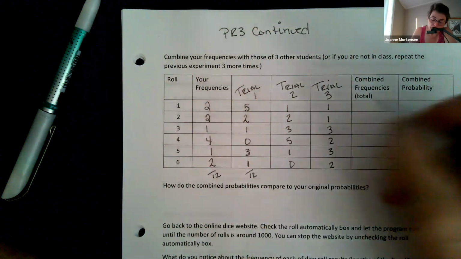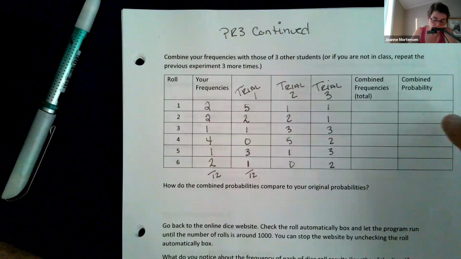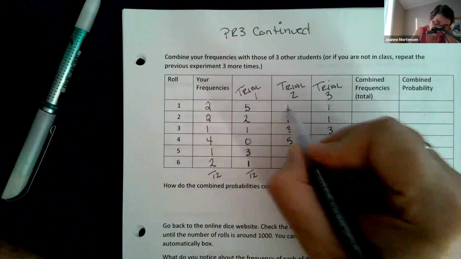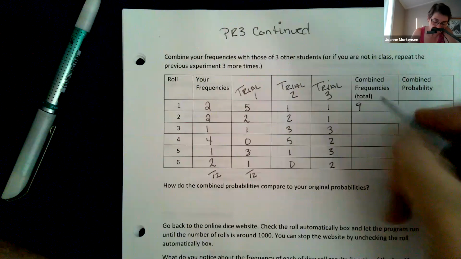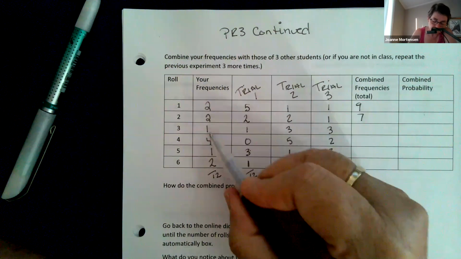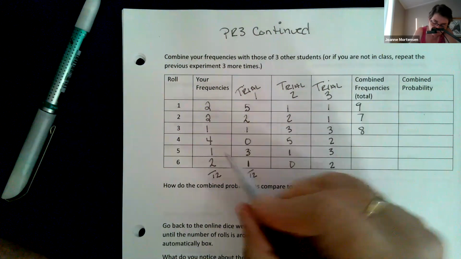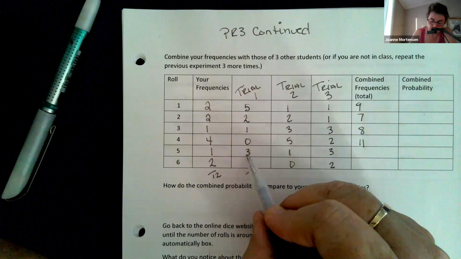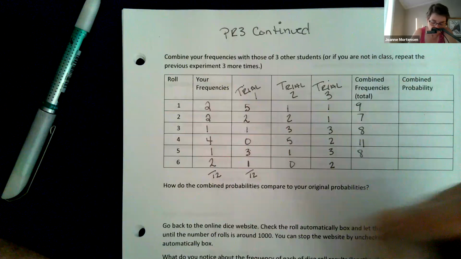So now what I'm going to do is total it going across, and then we'll do the probabilities. So 2 and 5 is 7, 8 to 9. All I'm doing is totaling 2, 4, 6, 7, 1, 2, that's 8, 9, 10, 11, 3, 4, 5, 7, 8, and 2, 3, 4, 5.